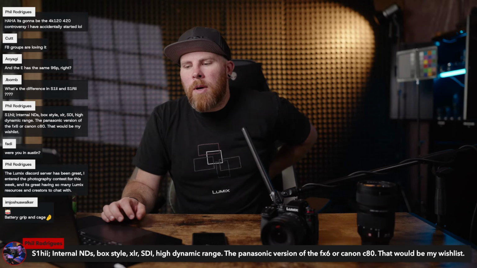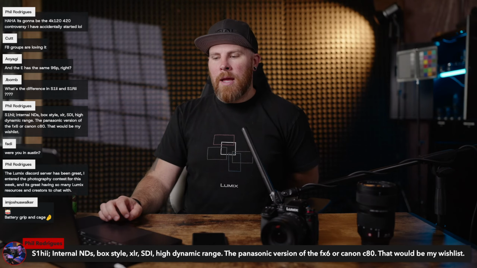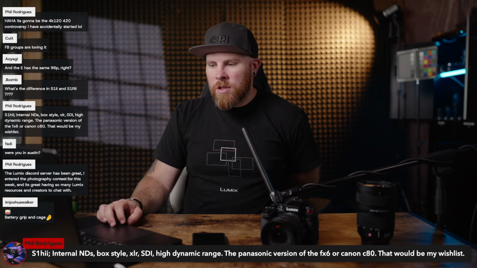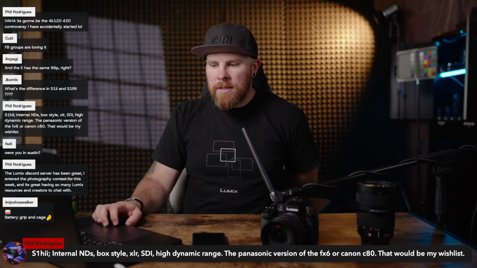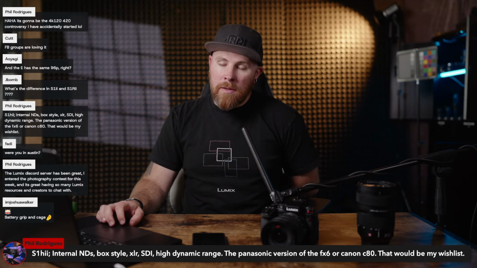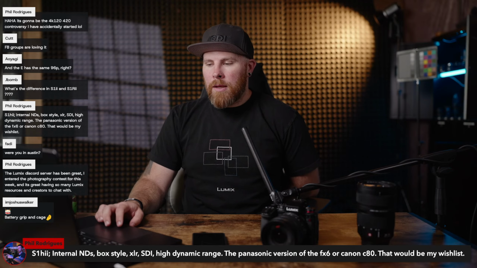S1H2: internal NDs, box style, XLR, SDI, high dynamic range, the Panasonic version of the FX6 or Canon C80, that would be my wish list. No, I agree. I honestly think that Lumix, that's what they're going to go for next.